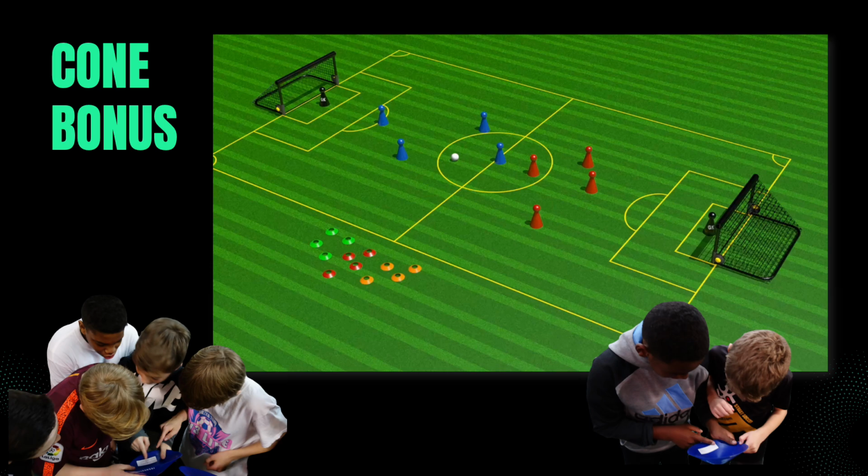This game is a favourite of mine as well. It's called Cone Bonus, and it's a brilliant way to inject unpredictability and strategy into your small-sided games. So as a coach, if you've ever seen my cones or dived into my coaching bag, you'll notice that most of my cones all have sticky tabs underneath with a task written on the sticky tab.